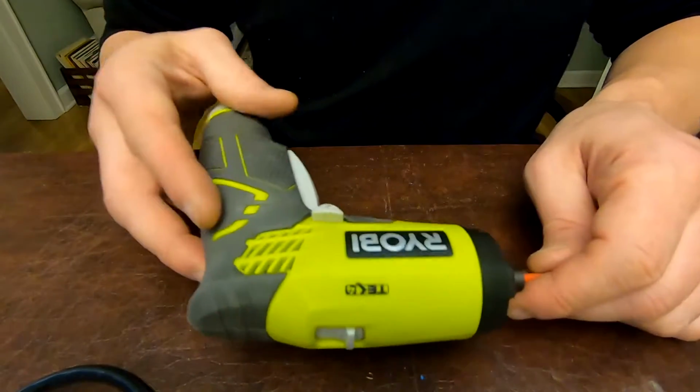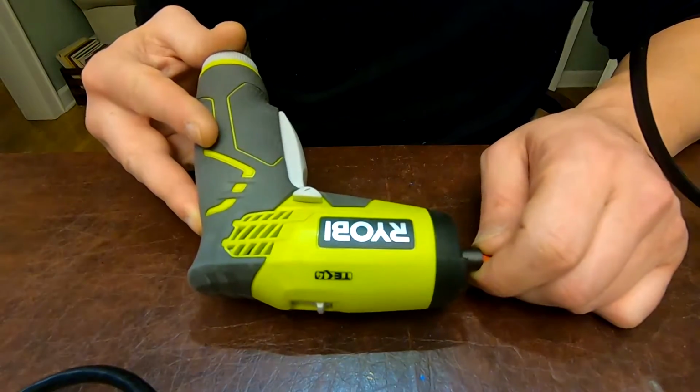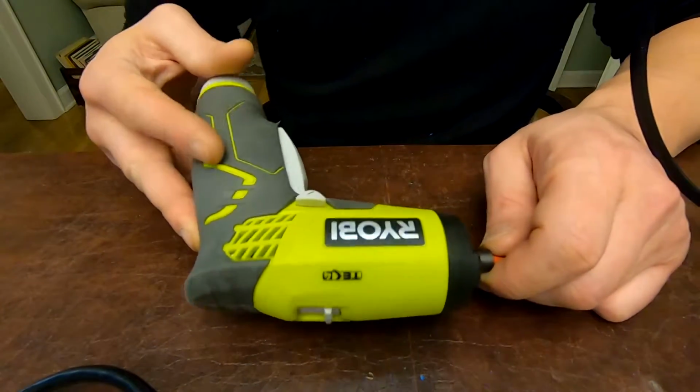I don't own anything that's not Milwaukee or DeWalt. This is an exception. This thing's actually really good. Highly recommend this tool for inside the house jobs.